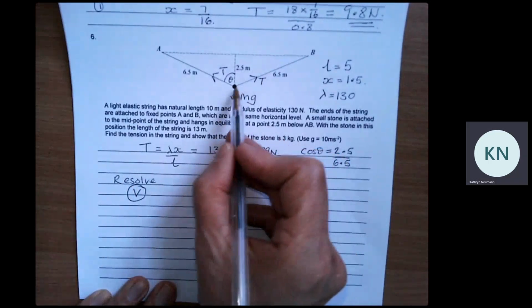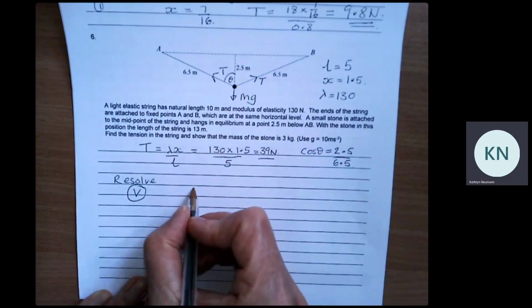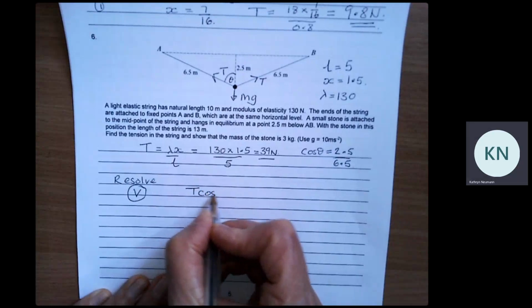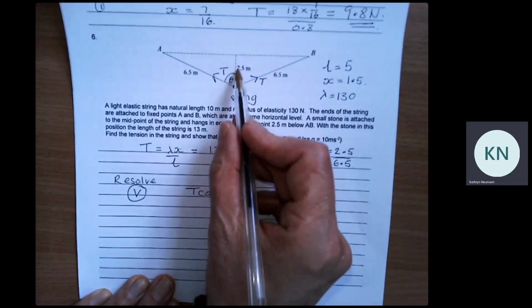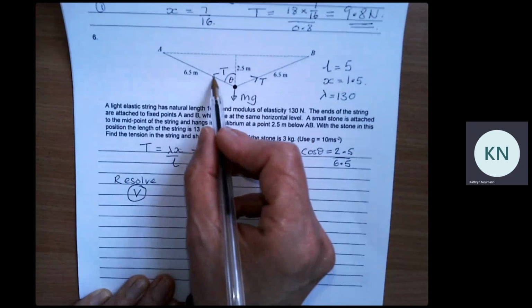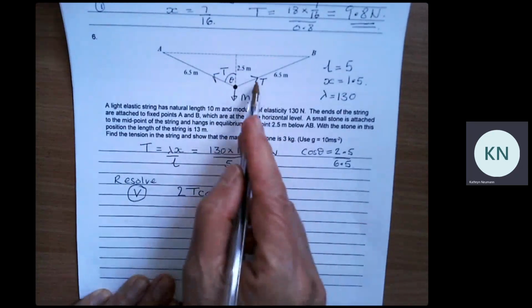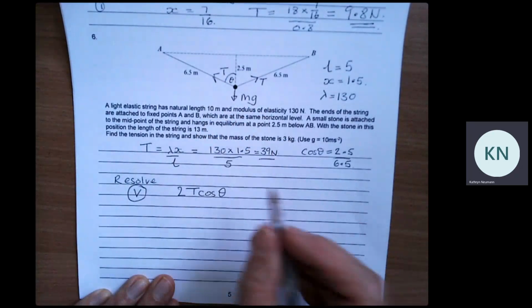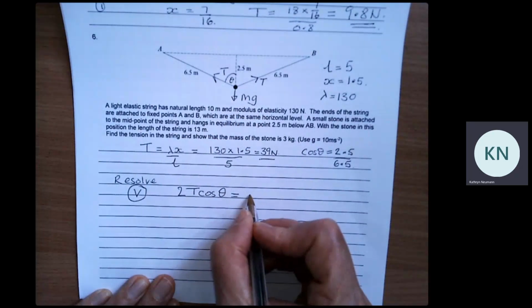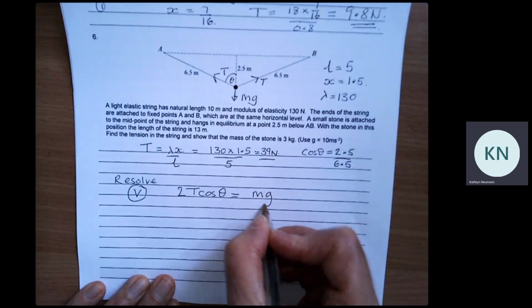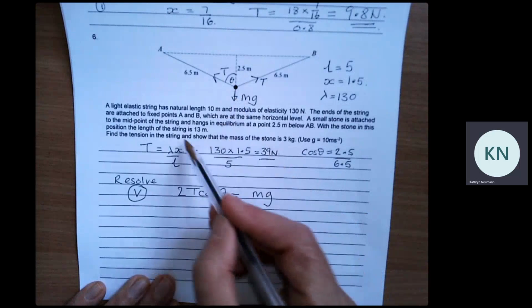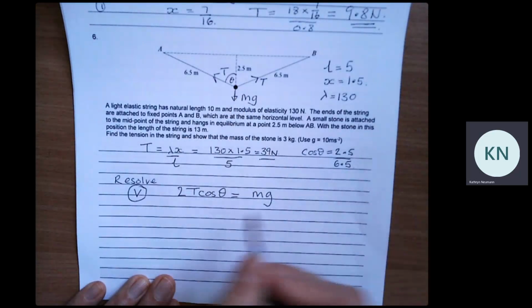So resolving this force T vertically, we've got T cos theta. That's the vertical component of T. And we've got 2 of those because there's 2 strings pulling upwards. And that must be equal to mg, because that's the force acting down and the system is in equilibrium.